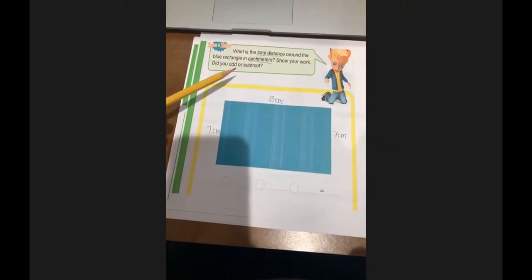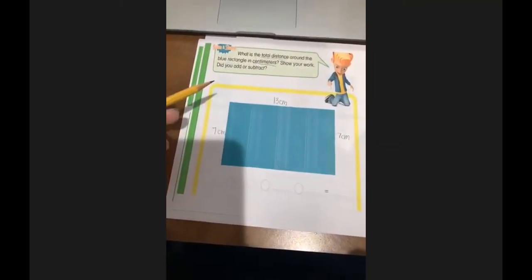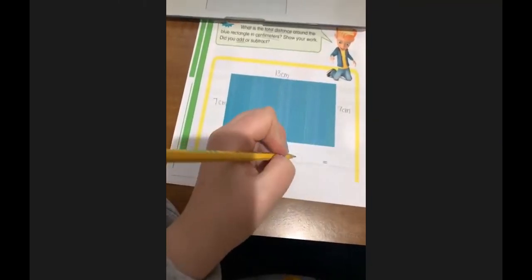Now, if we want to know the total distance around the rectangle, it's asking, do we want to subtract? What do you think? We're most likely going to add. Okay. So in these circles, we're going to put a plus sign here. We'll take the top and bottom first, 13, and always put centimeters. This helps to make our answer precise. Plus 13 centimeters. And now the sides, 7 centimeters plus 7 centimeters.